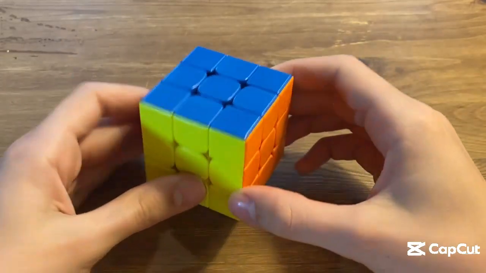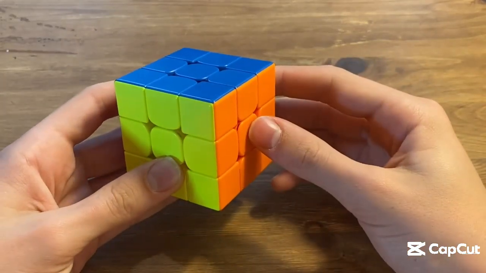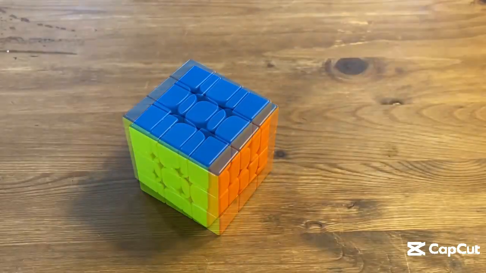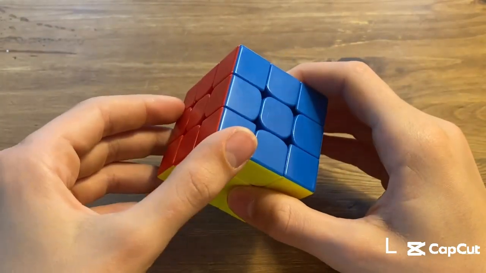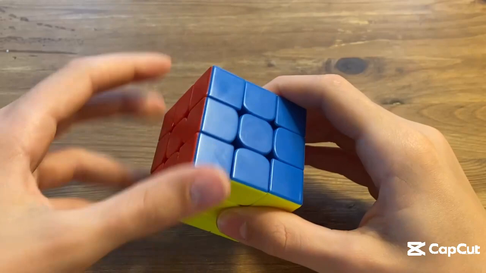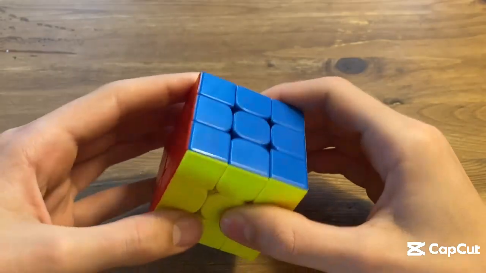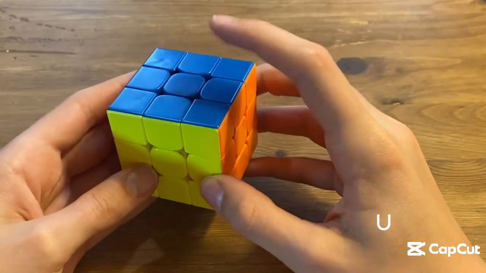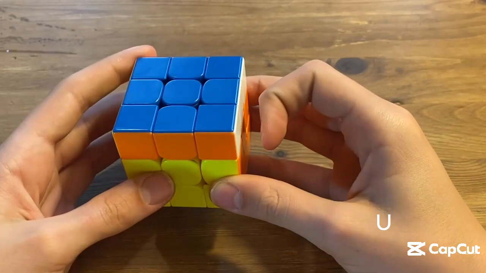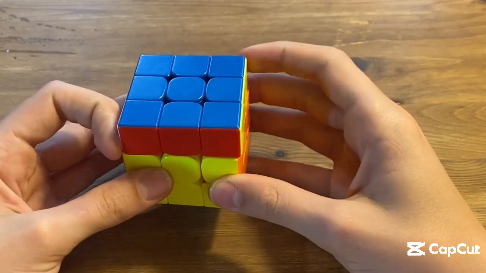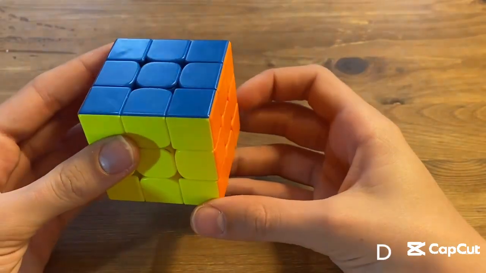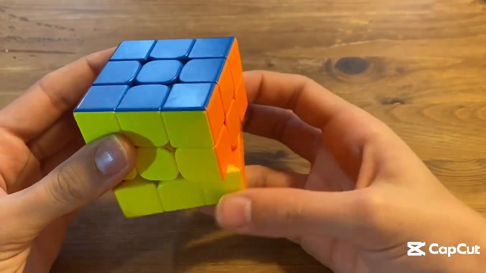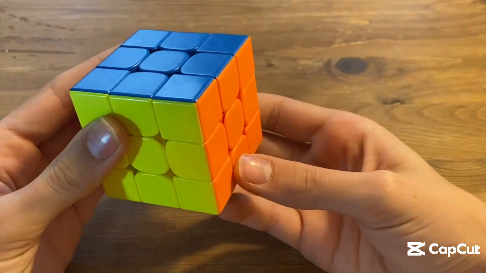R stands for right because it is on the right side of the cube when you're holding it. So L stands for left because it is on the left side of the cube. This is clockwise. This is counterclockwise. U stands for up because it is at the top of the cube. That's clockwise. That's counterclockwise. D stands for down since it's at the bottom of the cube. This is clockwise. This is counterclockwise.